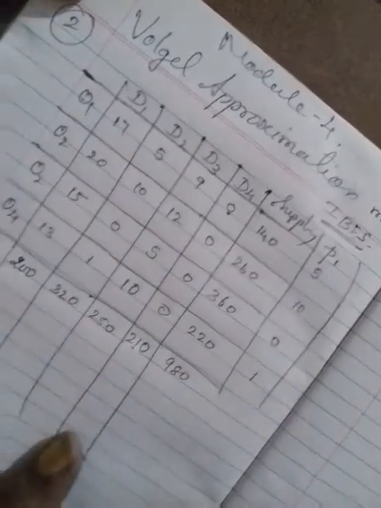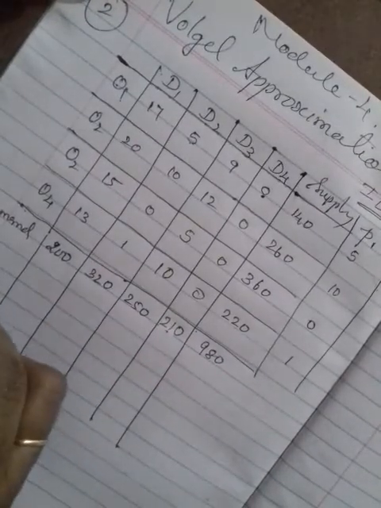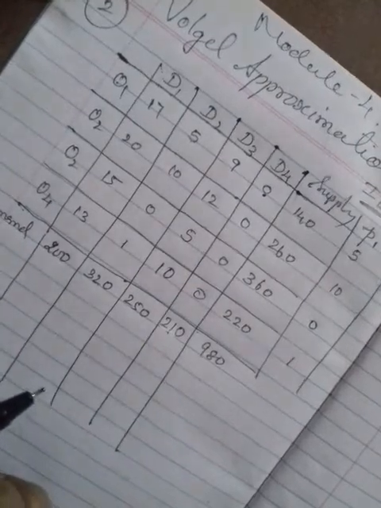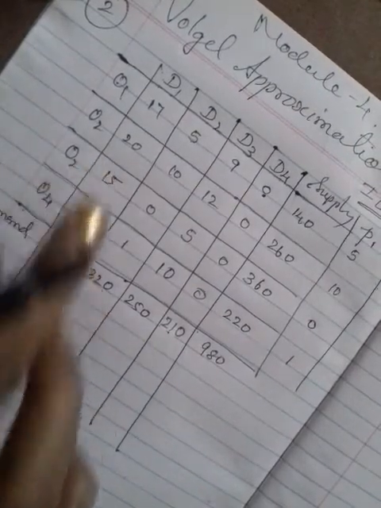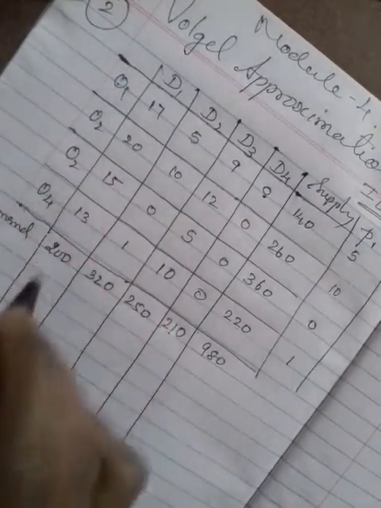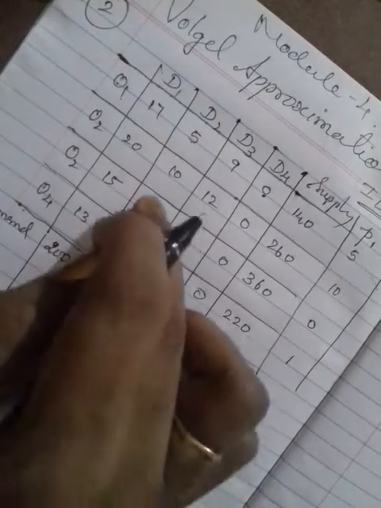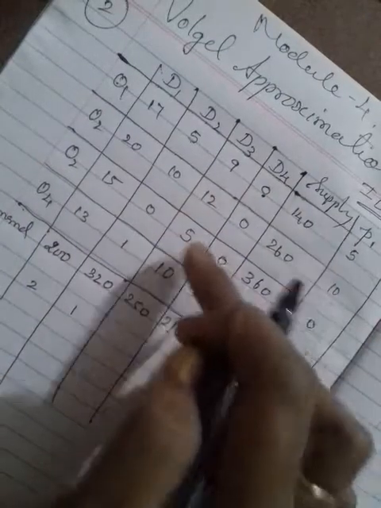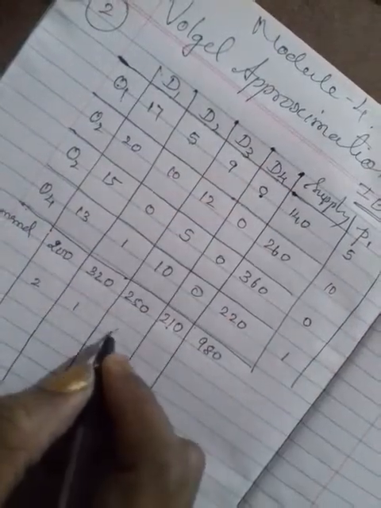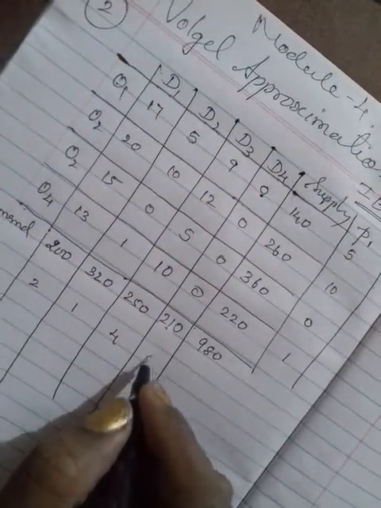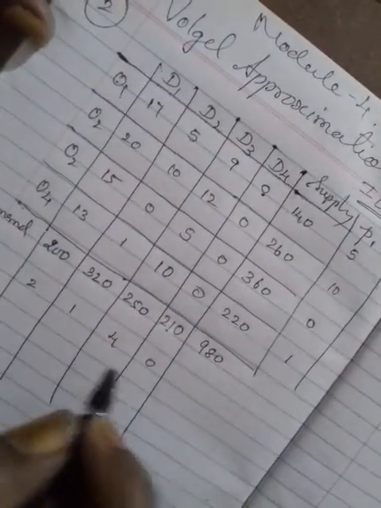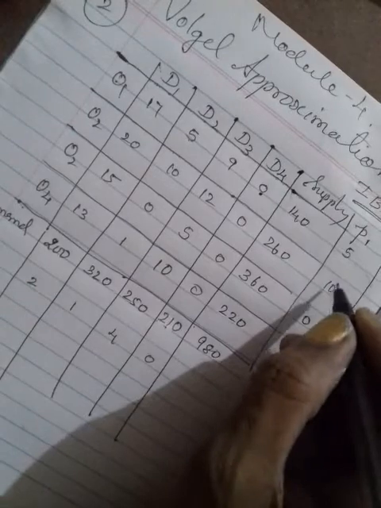The rows are finished, so now we find the column penalties. Take the two least values and subtract. 13 and 15 are the least, so the difference is 2. Similarly 0 and 1 gives 1, 5 and 9 gives 4, and 0 minus 0 gives 0. Now we find the maximum penalty. 10 is the maximum.